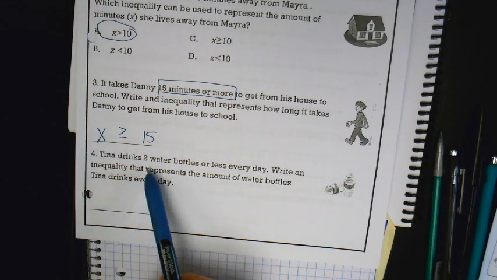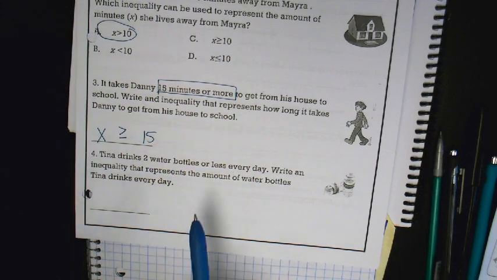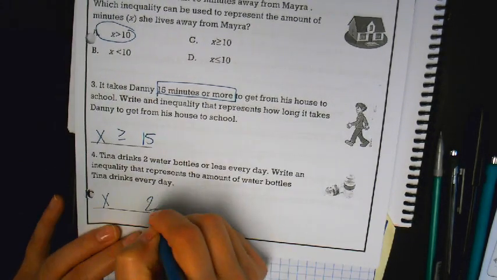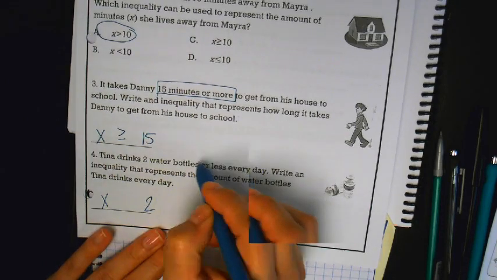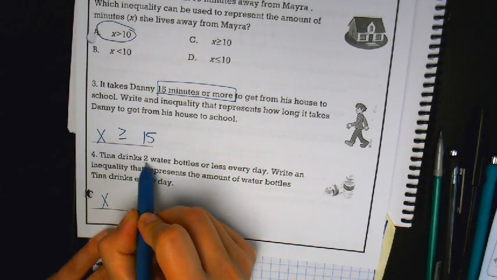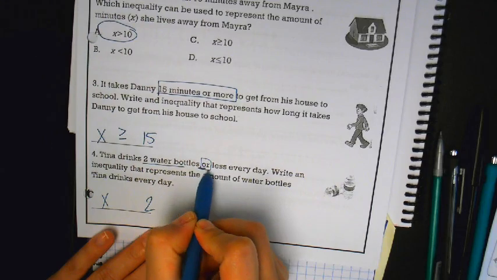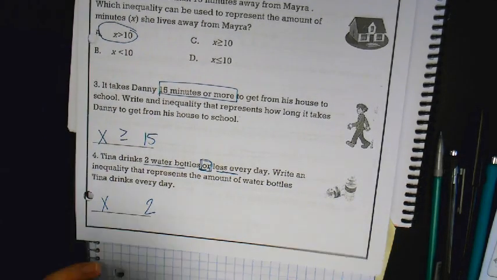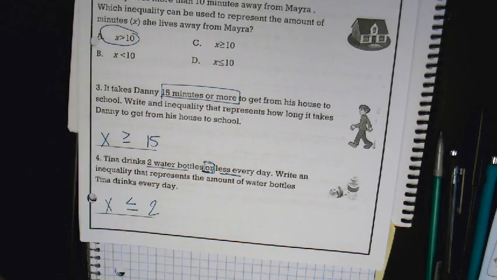Tina drinks 2 water bottles or less every day. X and 2. Less than, so she drinks 2 water bottles or less. So less than or equal to.